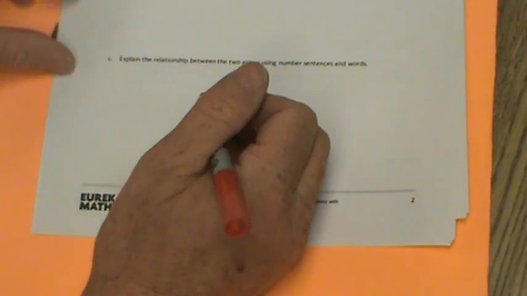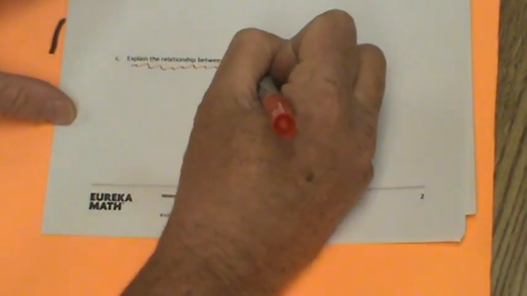C, it says, explain the relationship between the 2 arrays using number sentences and words, okay? Here we go.